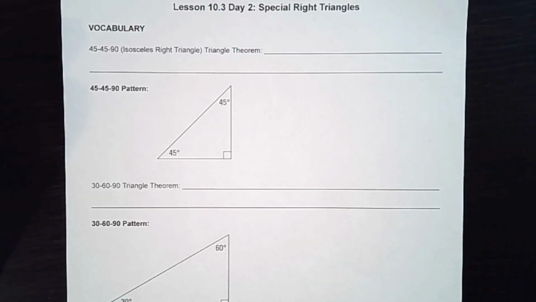Today we're going to be talking about part of Lesson 10.3, specifically dealing with special right triangles. Our special right triangles are two triangles that, just based on the angle measures and what we know about trigonometry, we're able to develop patterns that we can use to get exact answers. The big key with this lesson is everything is going to be exact. We're not going to have any decimals or rounding or anything like that. We're going to only have exact answers.